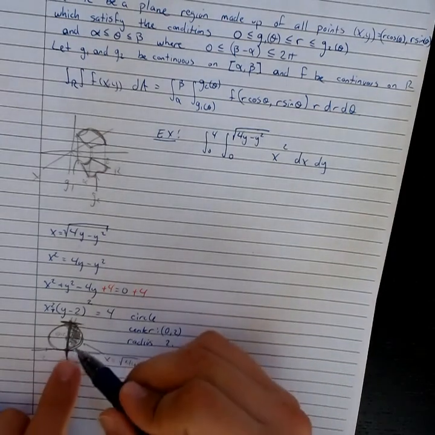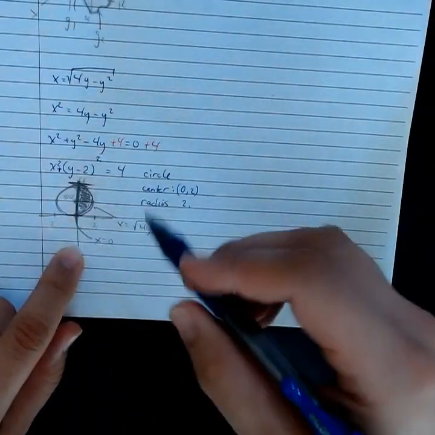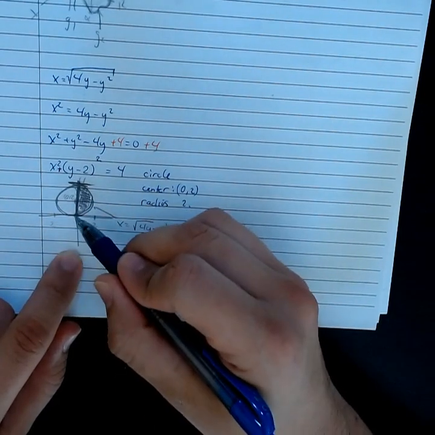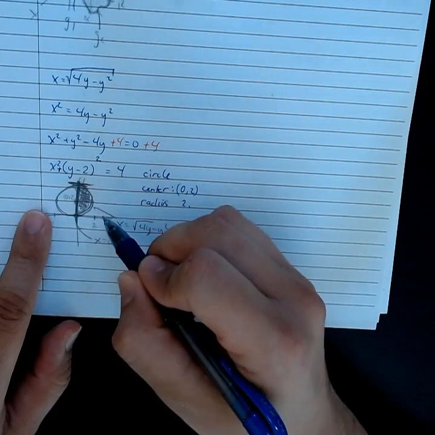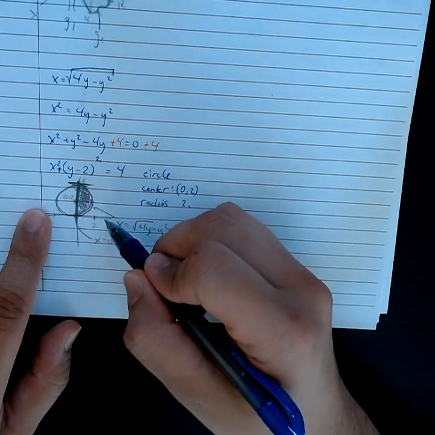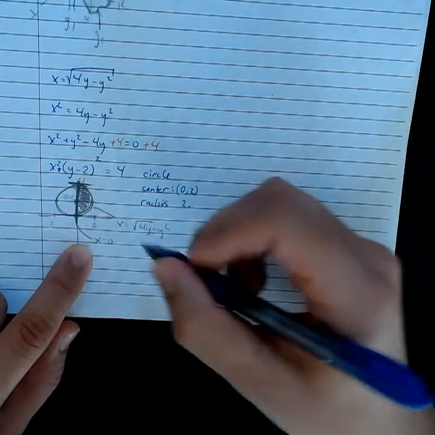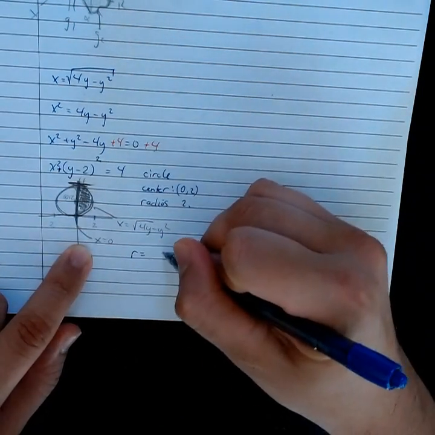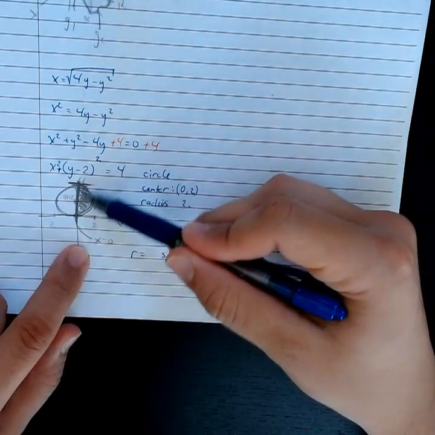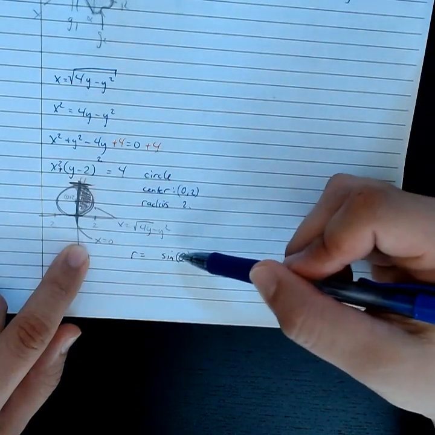Okay, well, thinking back, I remember that I can express a circle in polar coordinates. If the center of the circle is on one of my axes, that's pretty simple. Because if it's on the x-axis, then my equation simply reads r equals some number times the cosine of theta. If it's on the y-axis, then my equation would read r equals some number times the sine of theta. Okay? So, because that center rests on my y-axis, then r equals something times the sine of theta.